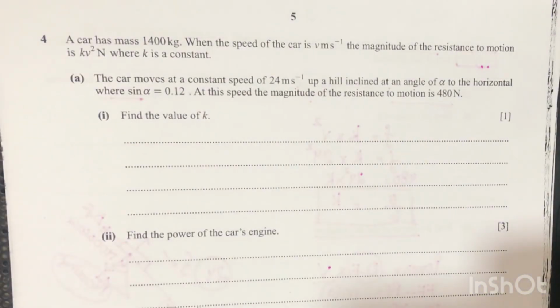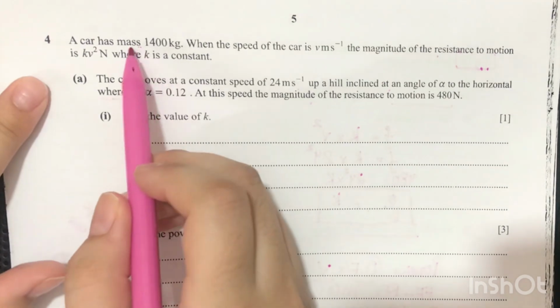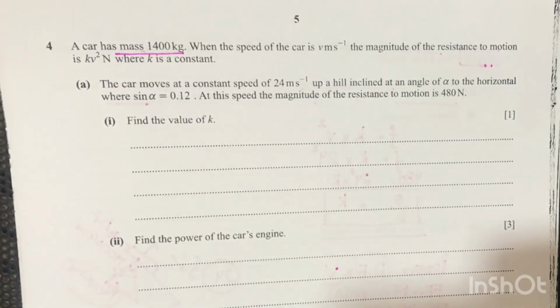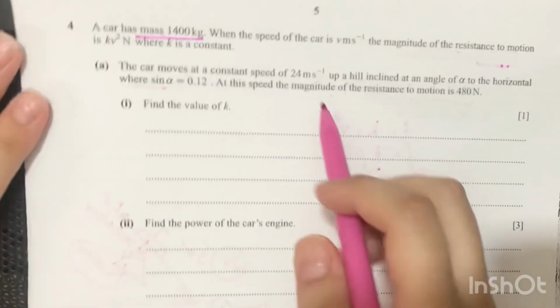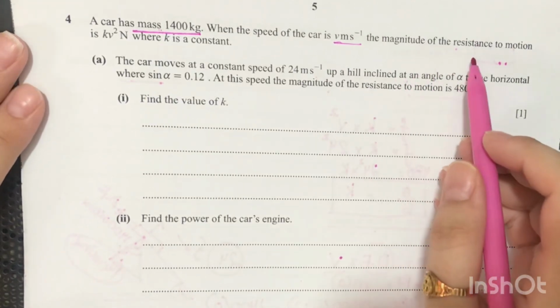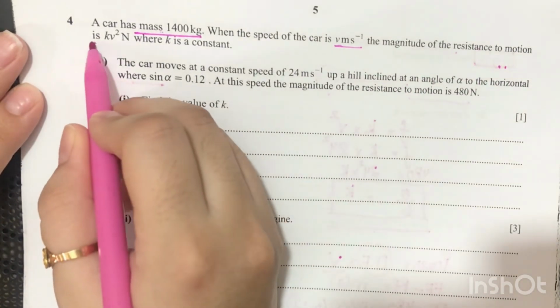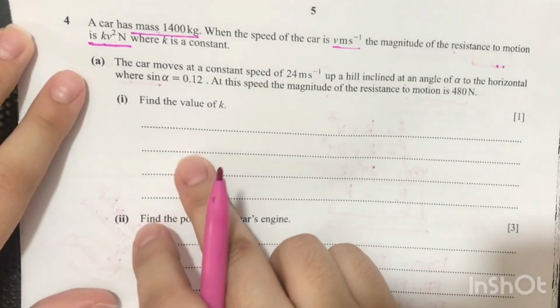On to question number 4. A car has mass 1400 kg. When the speed of the car is v meters per second, the magnitude of the resistance to motion is kv squared newtons, where k is a constant.